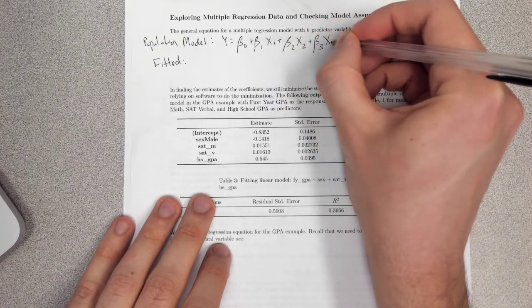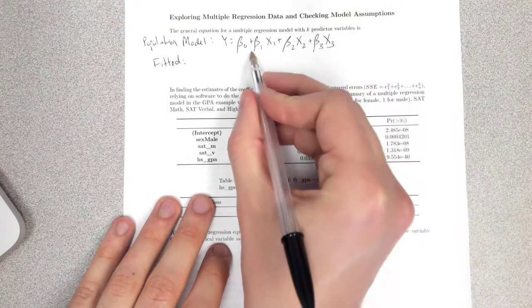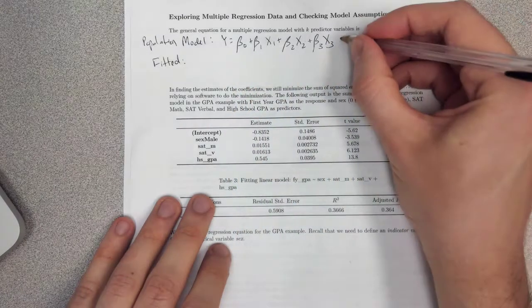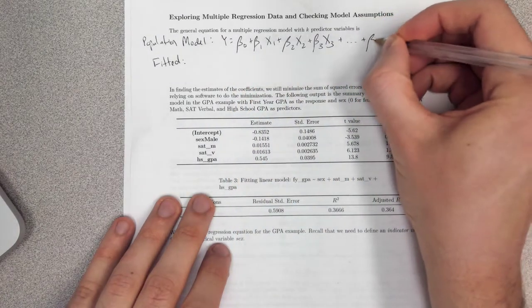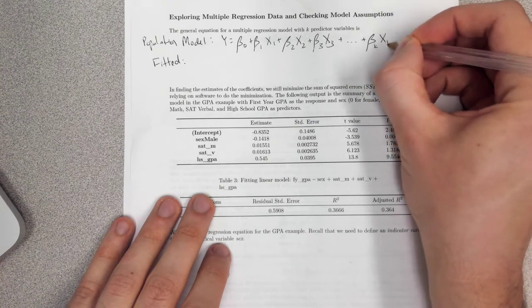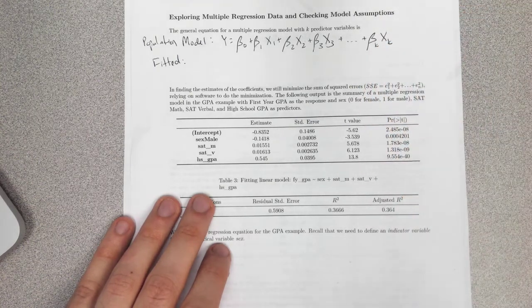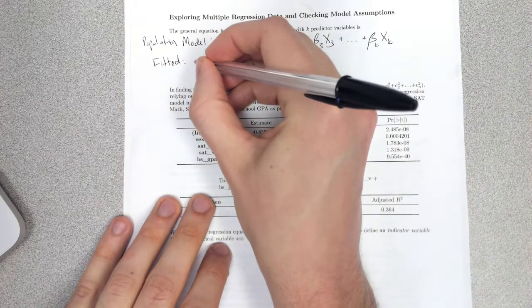Our model, you could see that we're just adding on to our simple linear regression model with more slope coefficients and more predictors all the way up to the kth predictor. So maybe k is 20 if you have 20 predictors, maybe k is 2 if you have 2 predictors, etc.